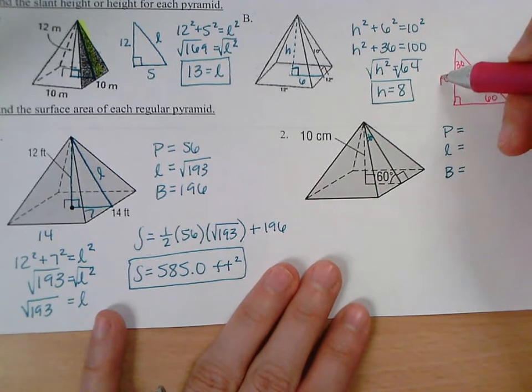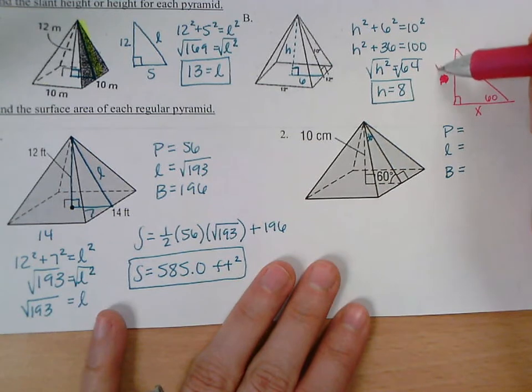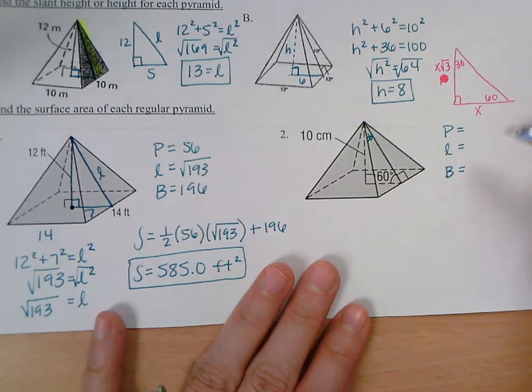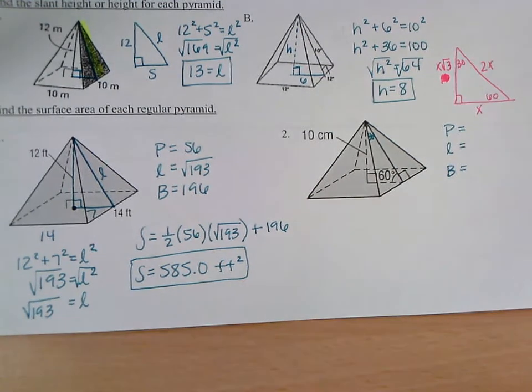Or actually, I don't want to put the number there. Sorry, I was going to put the formula. So again, the formula is opposite of 30-degree. That's your short side. I'm going to call that x. And then your long side is x times the square root of 3. And then your hypotenuse is 2 times your short side, so 2 times x.